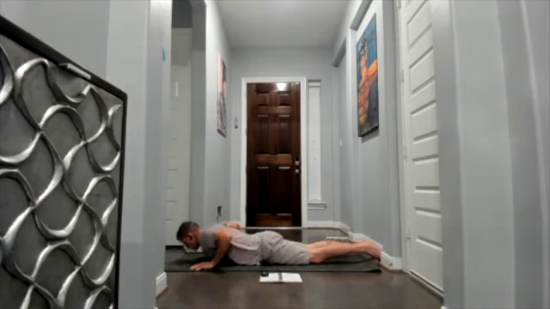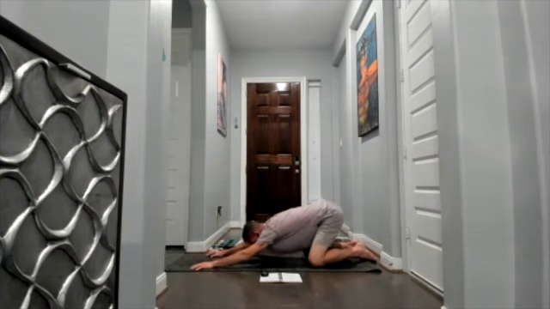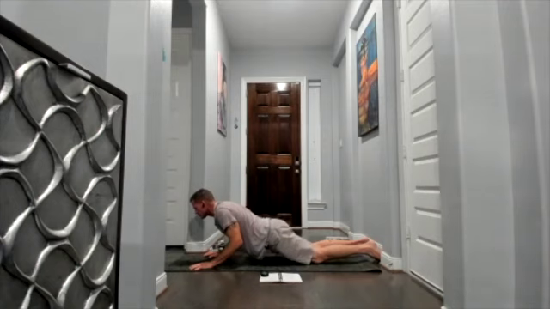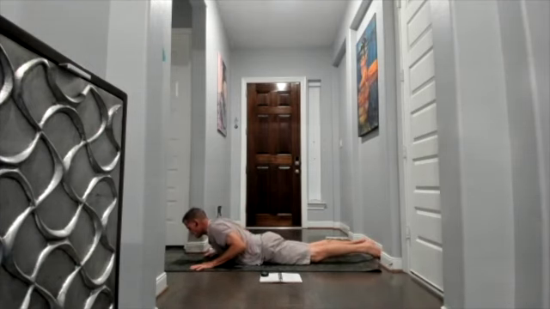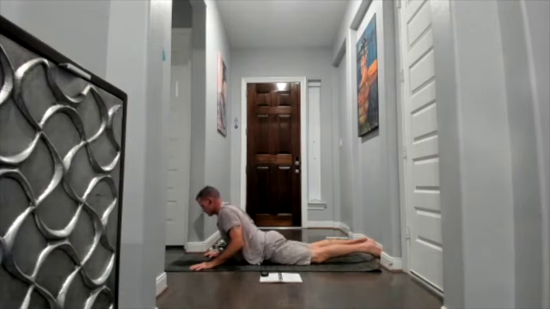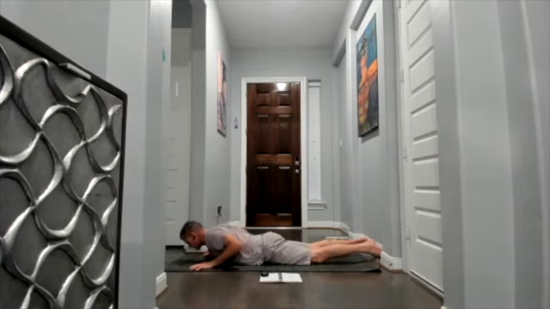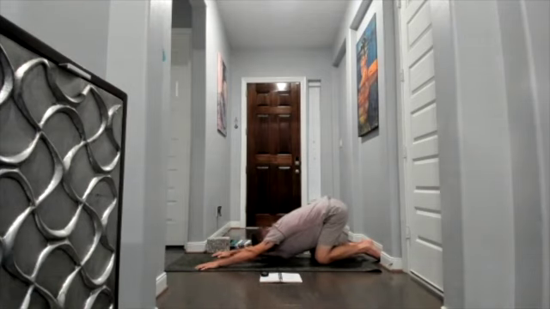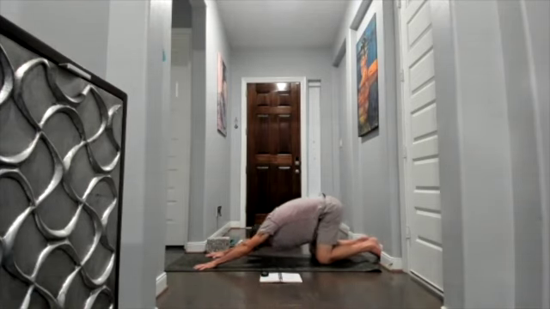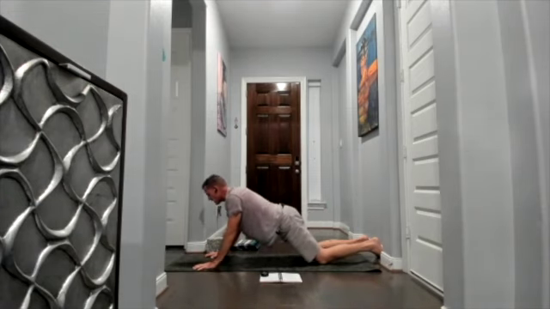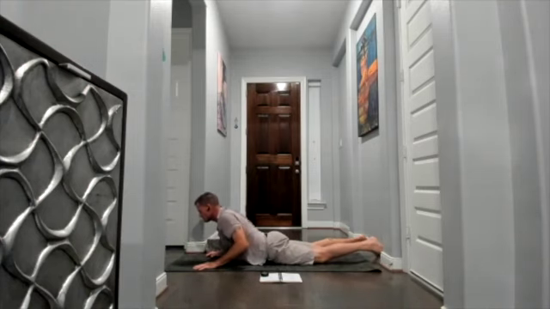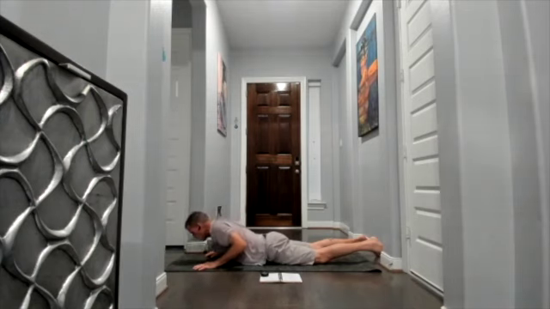Exhale, child's pose. Inhale, lift forward, modified high plank. Exhale, lower down to your belly. Inhale, open your heart. Exhale, child's pose. Inhale, modified high plank. Exhale, make your way down to your belly. Inhale, open your heart. Exhale, child's pose.